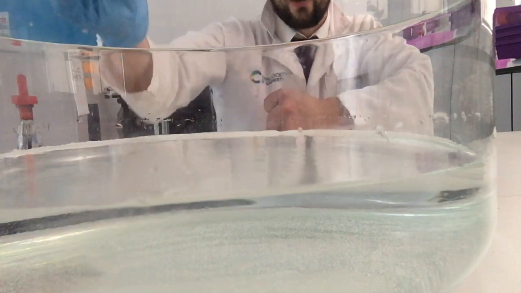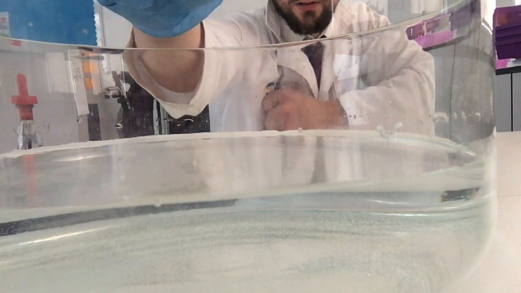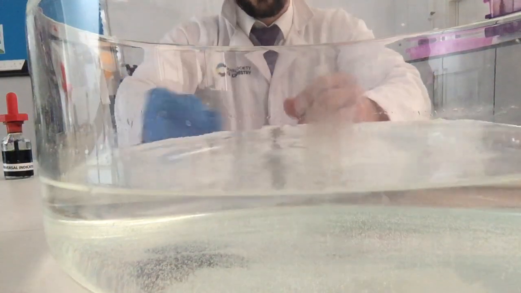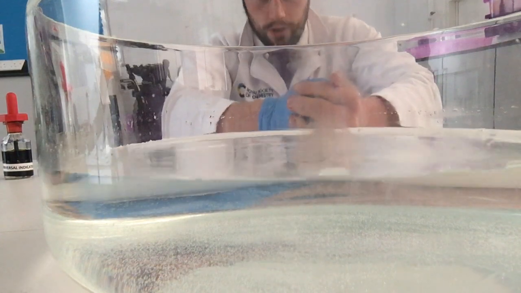Okay, I'm going to put my last one in. This is potassium, which we looked at briefly last lesson. Woo! And that was it. That was a very quick reaction of potassium. Again, it's producing hydrogen gas and potassium hydroxide.